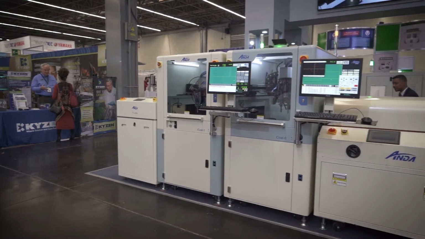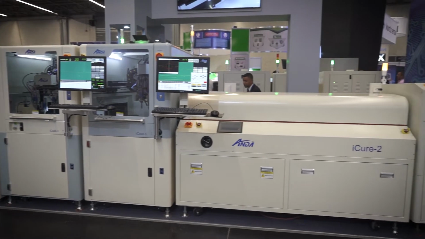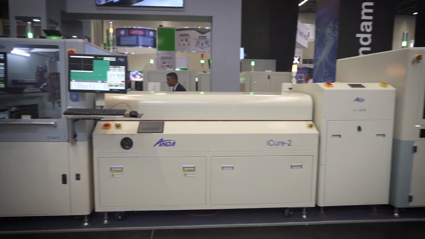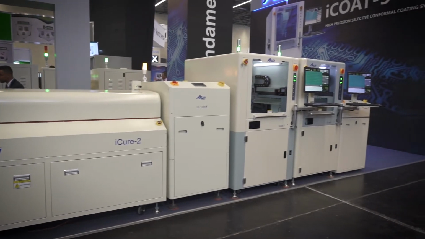So, for example, we've got behind us here a full line solution. In this case you're taking the boards in a loader, it's coming in to dispense, then flipping and doing the other side, and getting returned through the bottom of the machines. We call that our OMO line, which is a one-man operation.